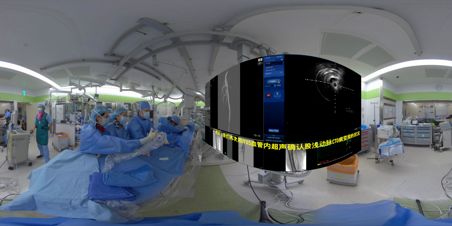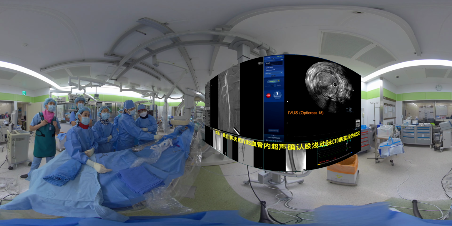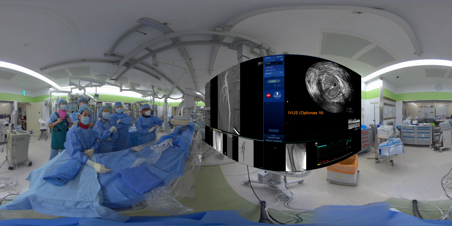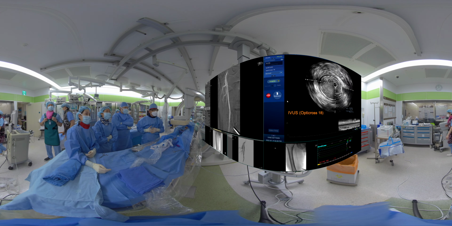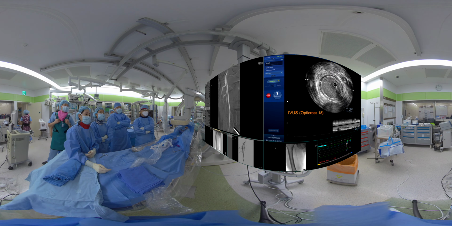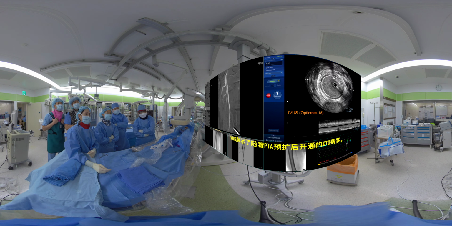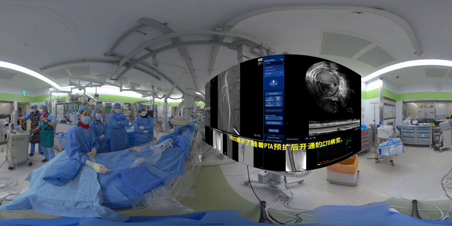And then we checked the SFA CTO lesions again with IVUS. IVUS showed the recanalized CTO lesions along the PTA site.